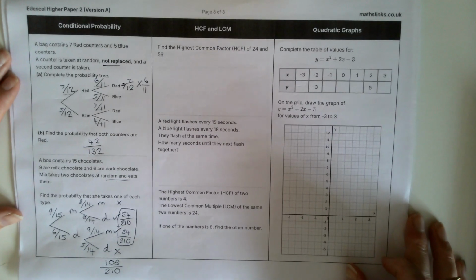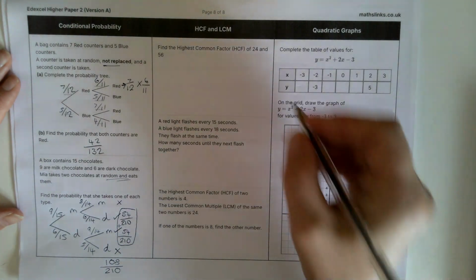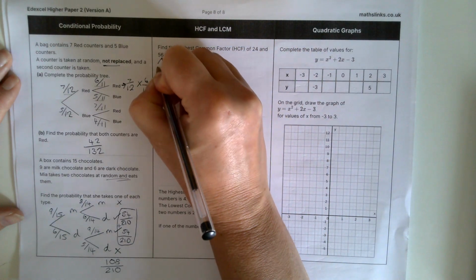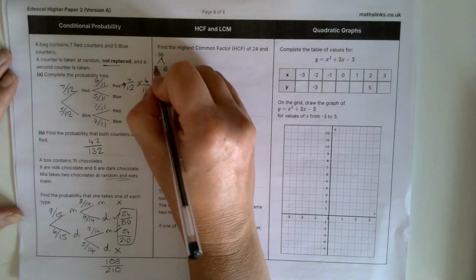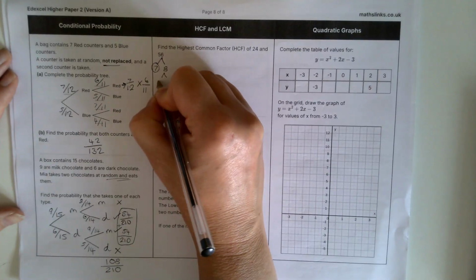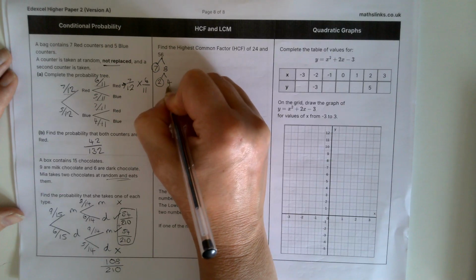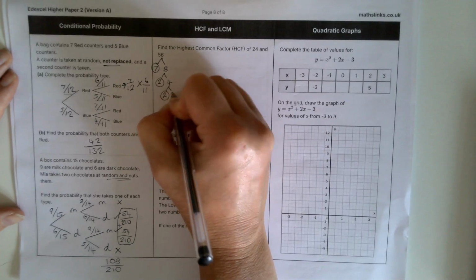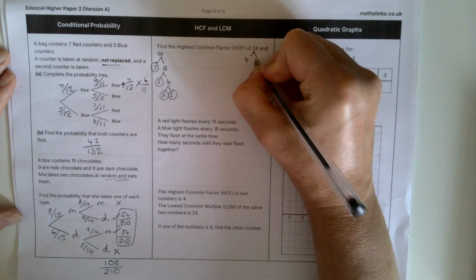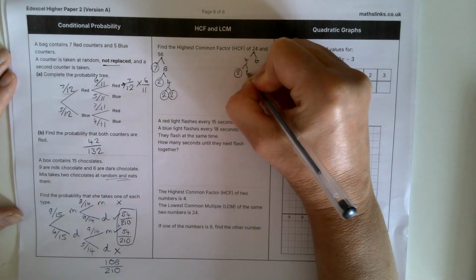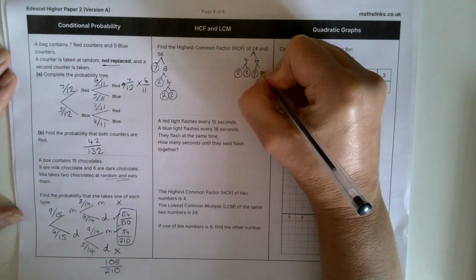Okay, highest common factor of 24 and 56. So you've got to do the factor trees. So 56 is 7 times 8, 7 is a prime number. And then 8 is 2 times 4, and 4 is 2 times 2. 24, 4 times 6, 4 is 2 times 2, 6 is 2 times 3.